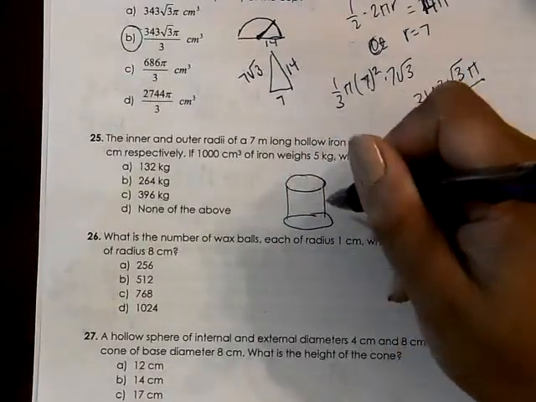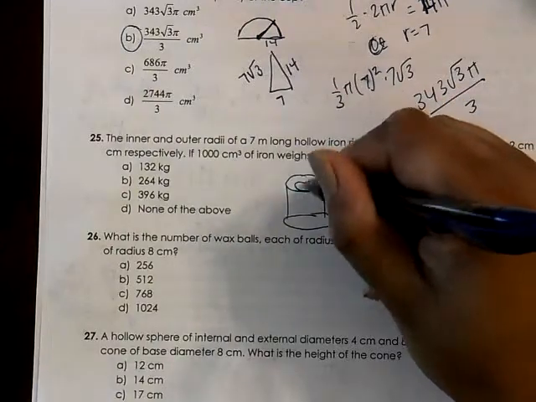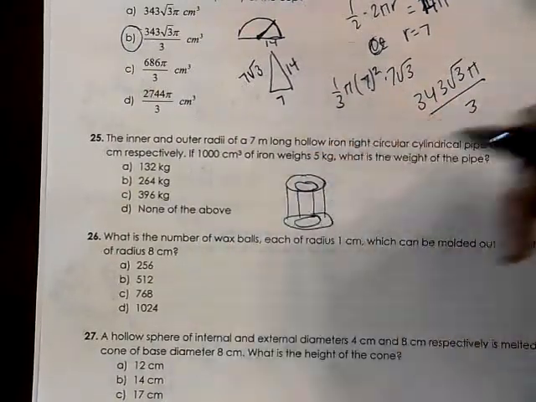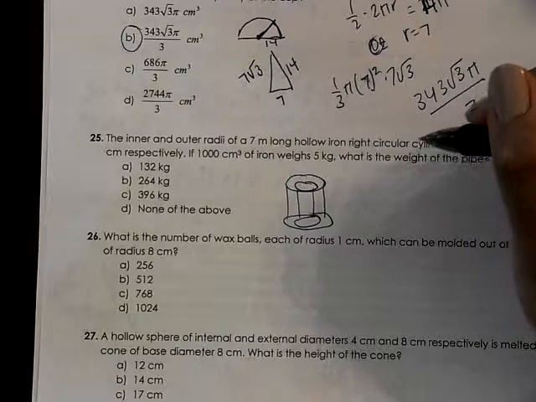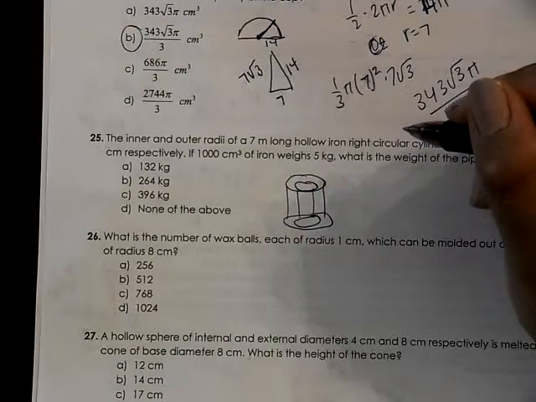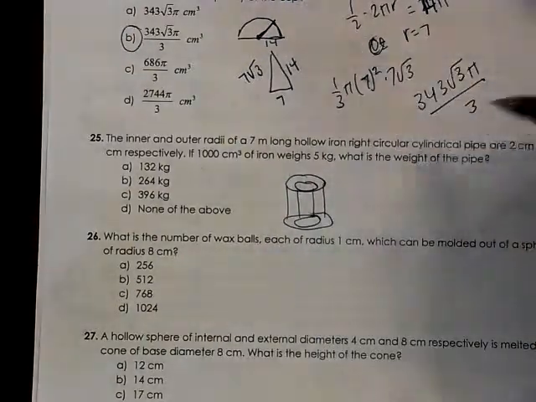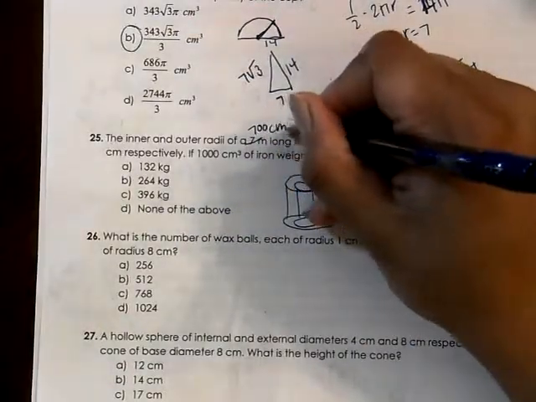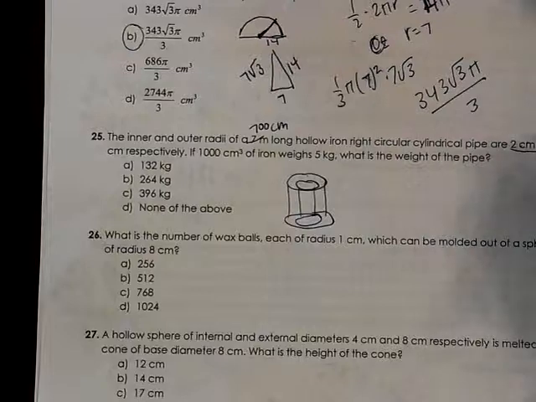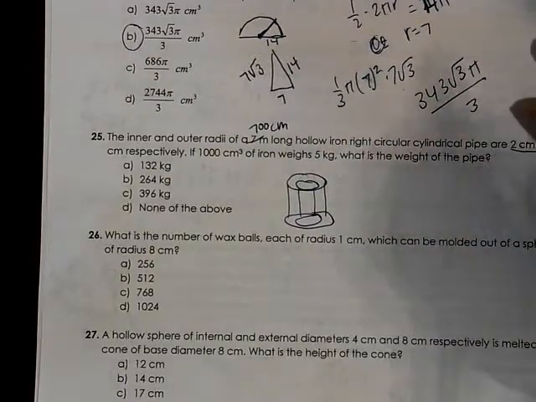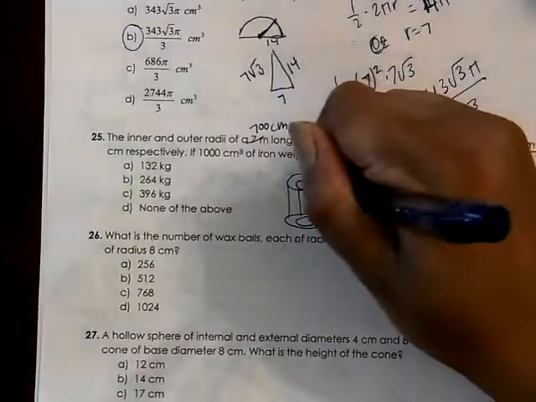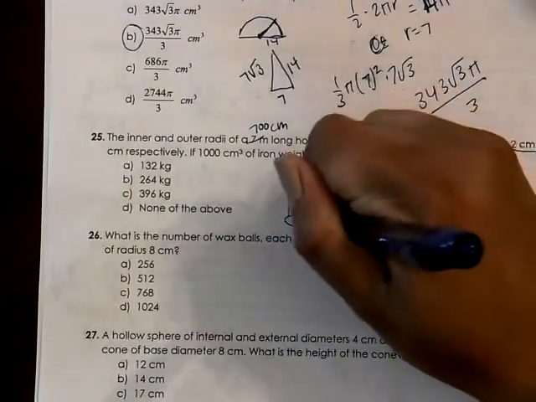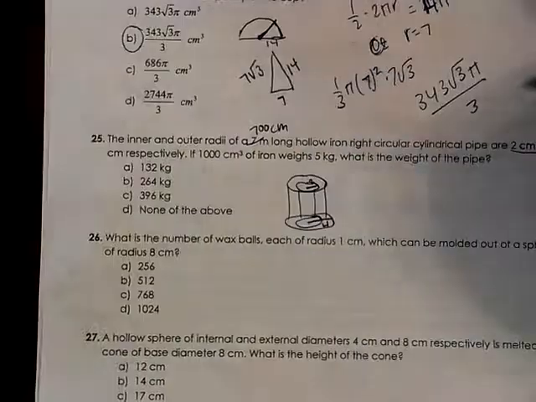It's hollow, so I need to draw a circle inside of it, and like the cylinder inside. Then we have the measurements, 7 meters, but if you notice later, all the measurements are in centimeters. So I'm going to actually write this as 700 centimeters, because then I have 2 and 4 centimeters for the inner and outer radius. So inner, it says, is 2, and then the outer, all the way to here, would be 4.